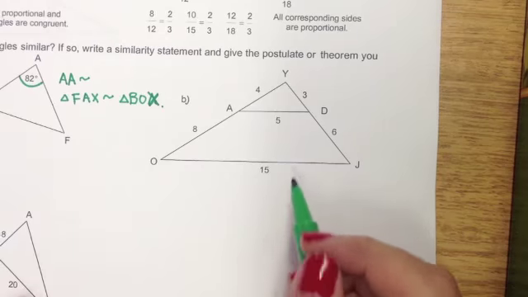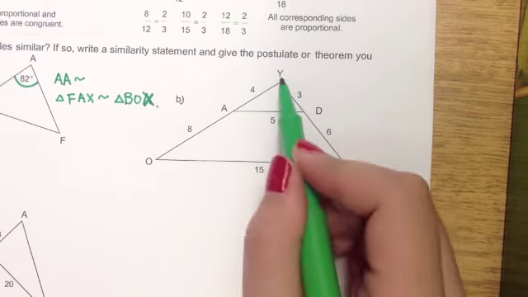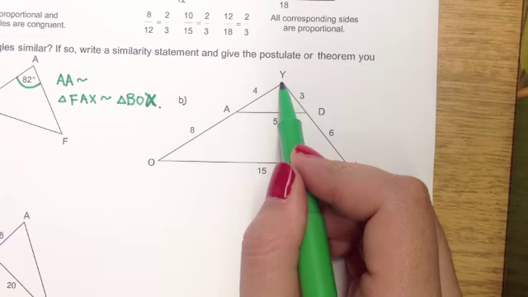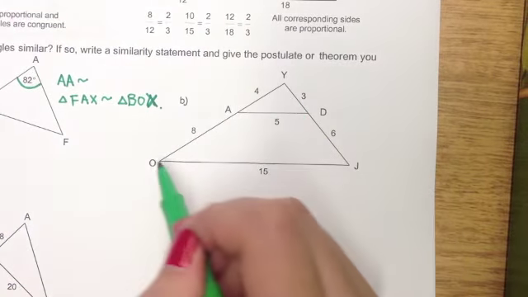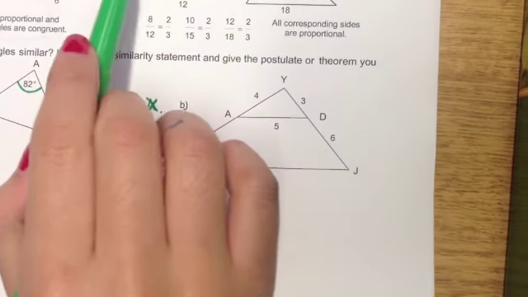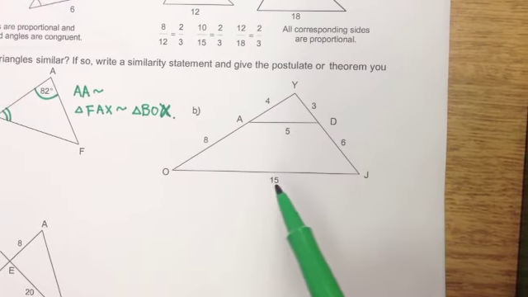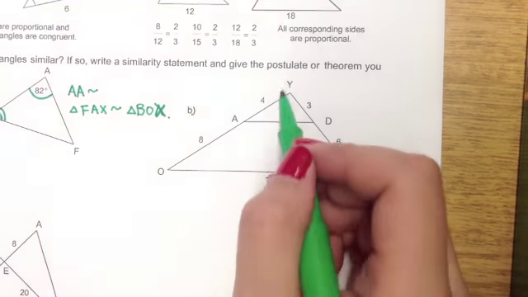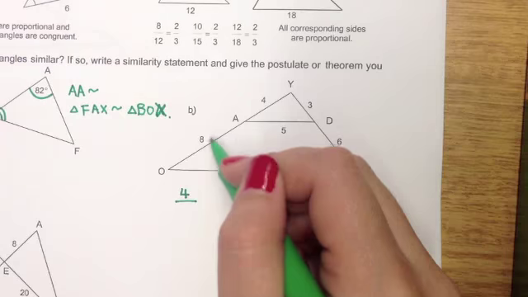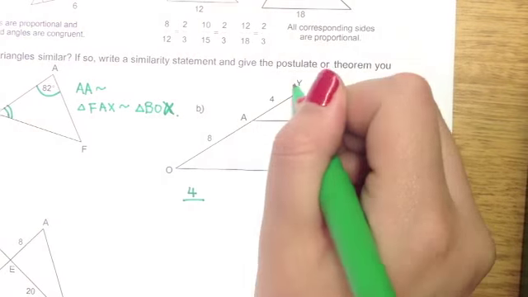So here you go. In this diagram, we are given the side length of all three sides of the small triangle YAD and triangle YOJ, right? So that means that we can actually use the side-side-side similarity theorem to see if all corresponding sides are proportional. So let's see. In this side we have 4 over, for the big triangle, we can add the segments together and say that OY is 12.